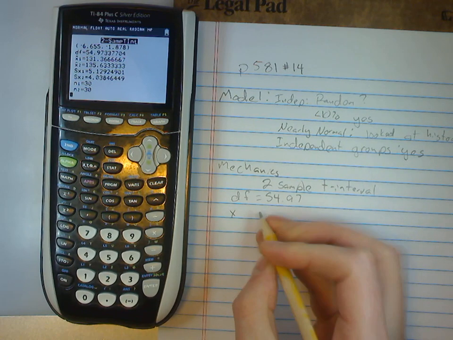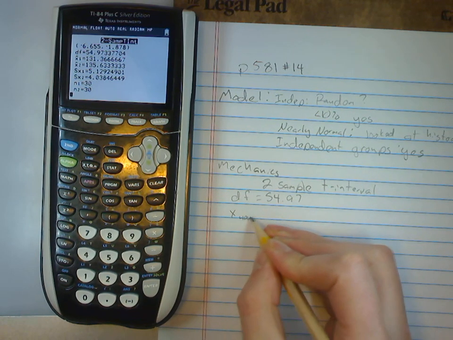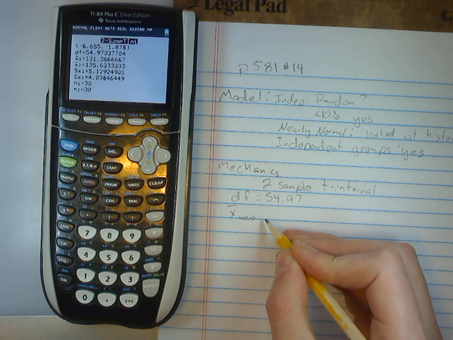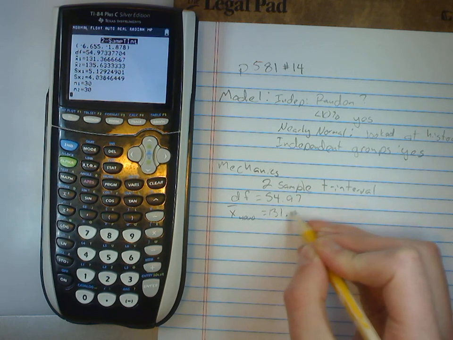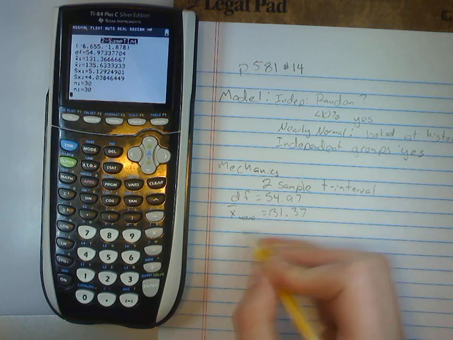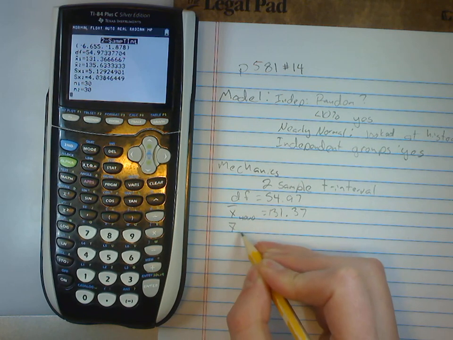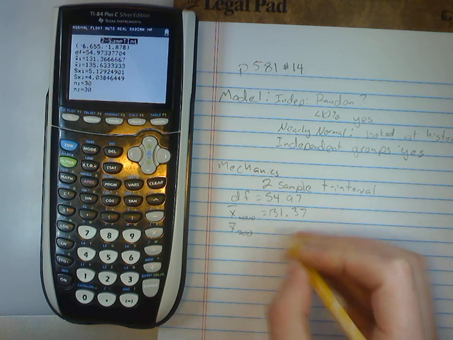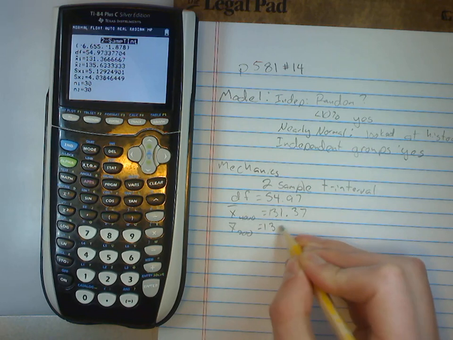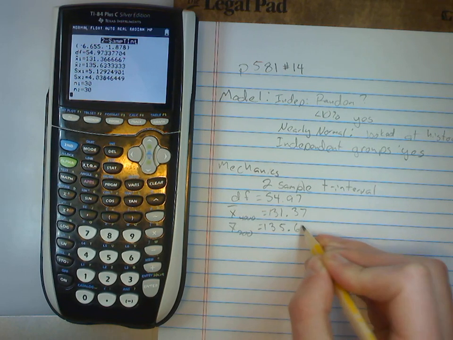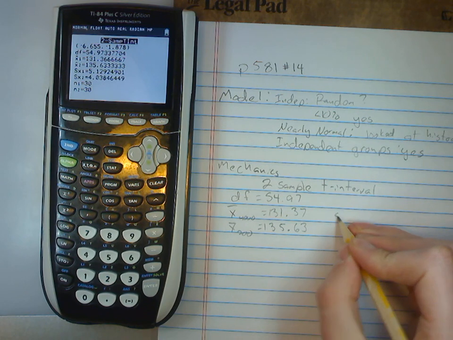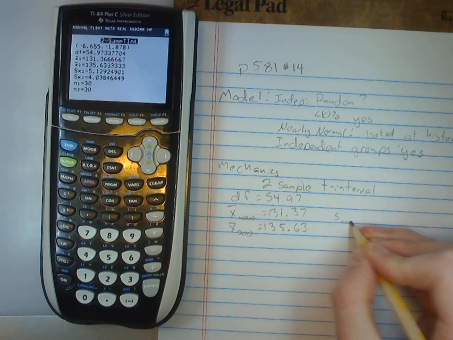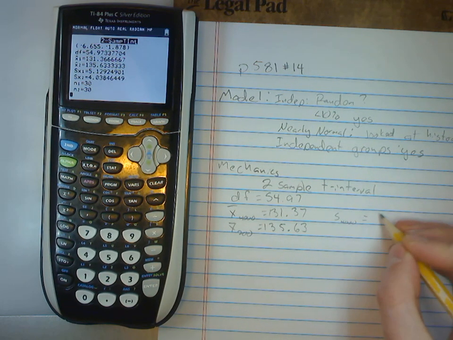Okay, so 1 was the 4000 BC. That mean is 131.37. The mean of the 200 was 135.63. The standard deviation of the 4000 was 5.13.